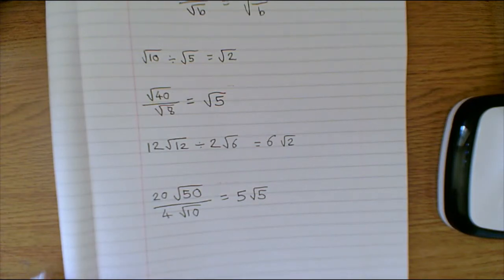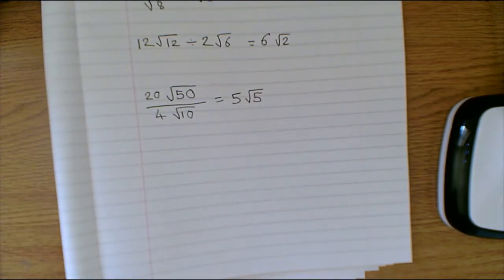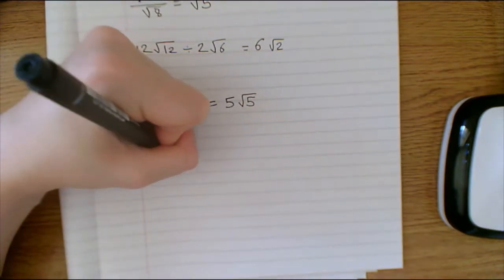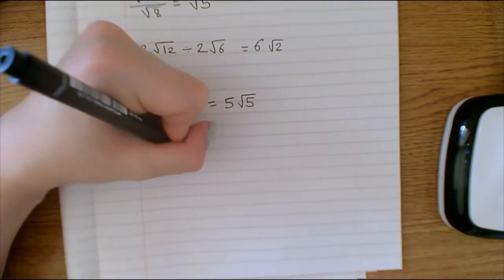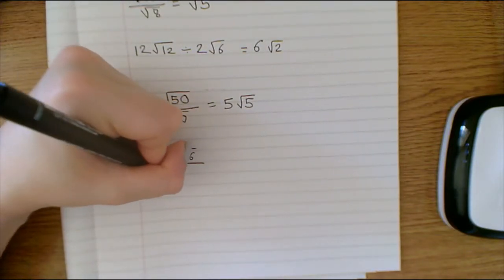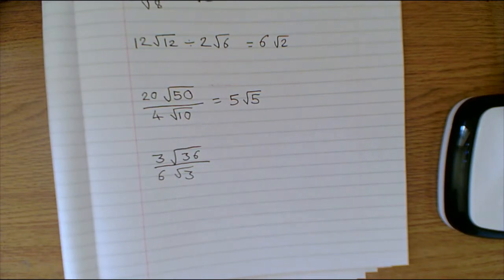We'll just do one final type of how we would divide surds. So my final type is going to be this. Okay, so here we've got 3 root 36 divided by 6 root 3.